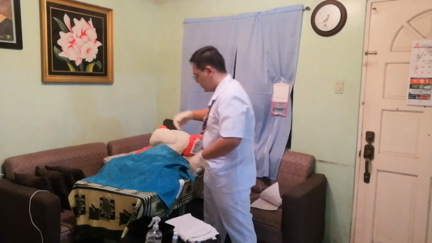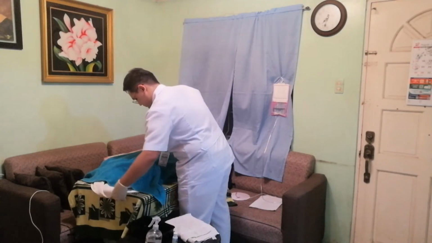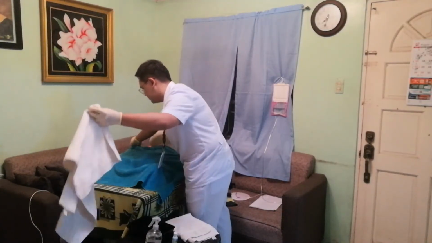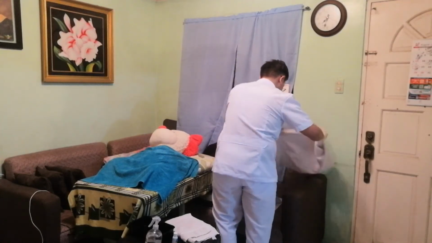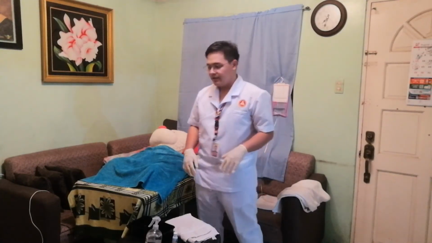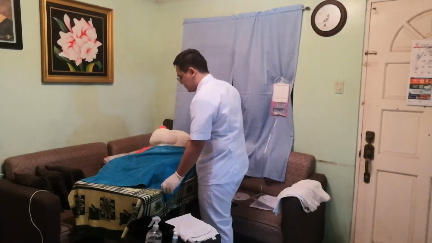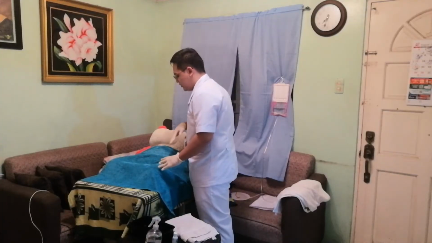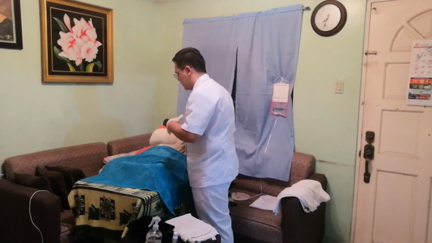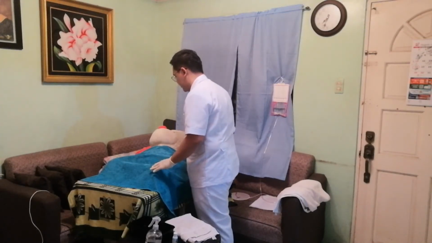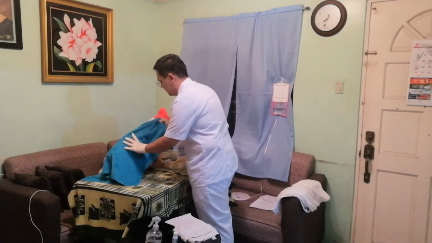So ma'am, tatanggalin ko na po yung top sheet. Okay lang po. Okay. And after that, we'll now be repositioning our patient. Okay, so ma'am, i-move ko lang po kayo, ituturn ko po kayo dito sa side na to. You can hold po the side rails po para hindi po tayo malaglag sa other side. Okay po? 1, 2, 3. Okay.